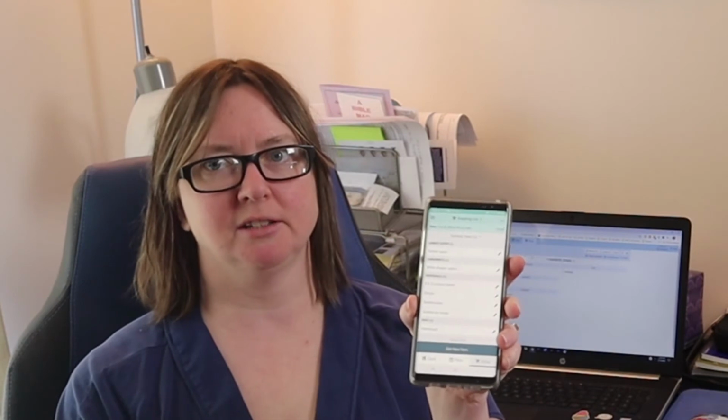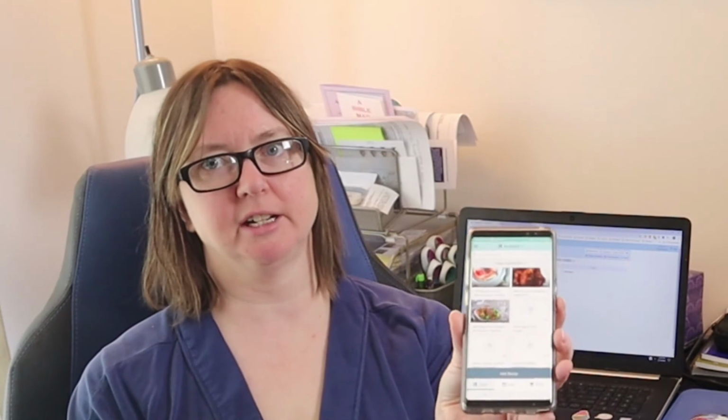I've got my shopping list right here. So when I'm at the store, I just tap it, and the item is crossed out, and then when I'm all done at the store, I hit delete items. I also have all my recipes in here, and I can also plan from here. The calendar is right in here, so I can put whatever I like.